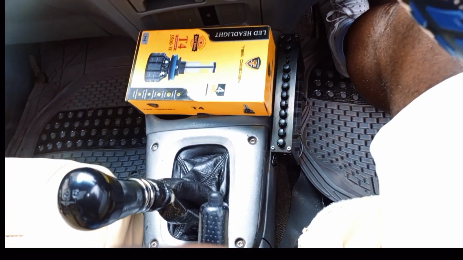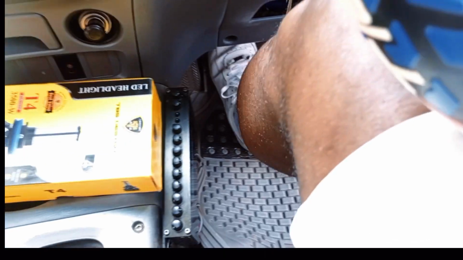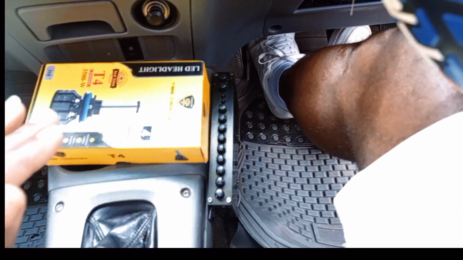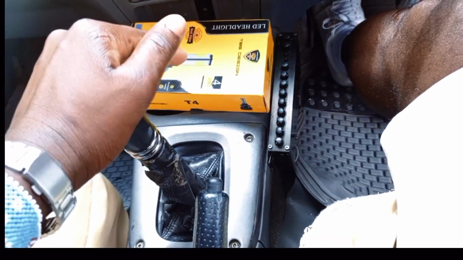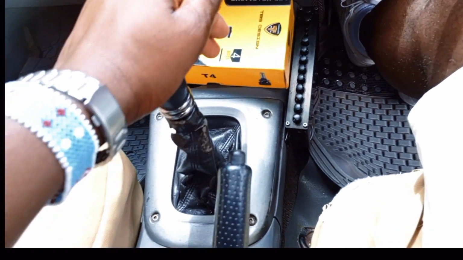And gear 3, I press the clutch, of course. Then I bring my gear lever to the neutral point, okay. That is the neutral point. Then I push it forward.